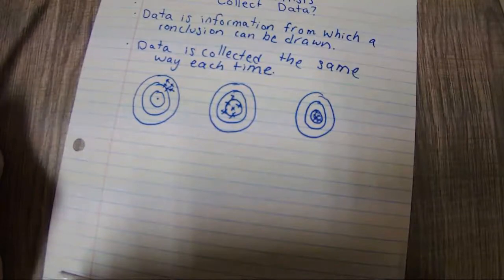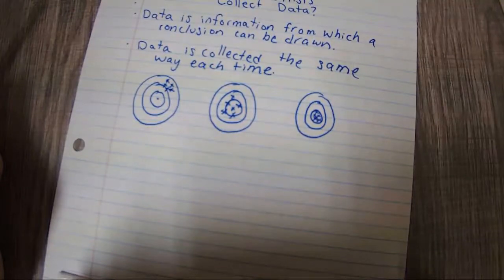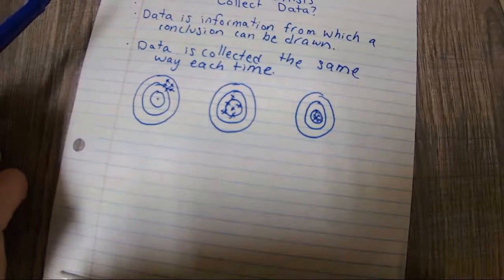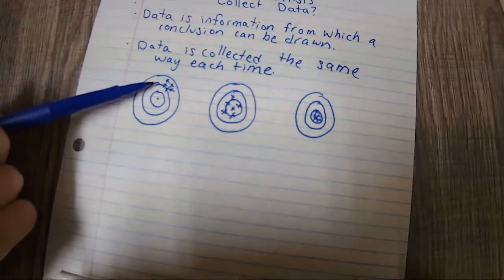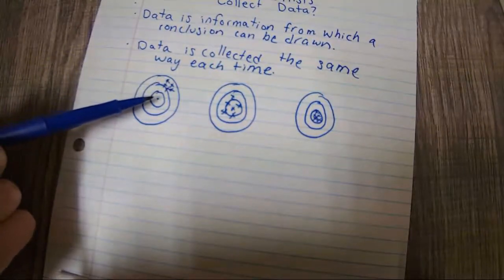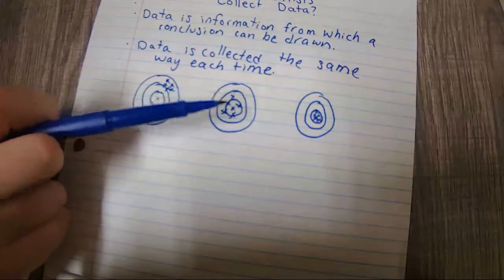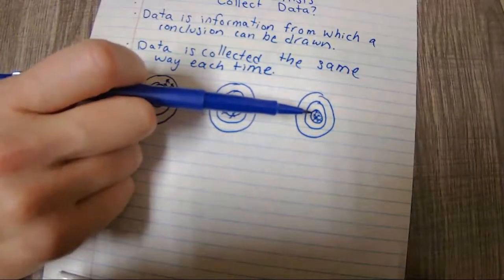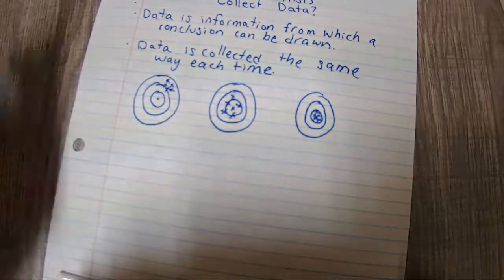Now remember, precise means all the answers are close to each other. Right, so all your data is really similar. Accurate means it's close to the right answer. And so what we're aiming for in science is to have both precise and accurate data. You want them close to each other, but you also want them close to the right answer. So we have this one is precise because they're close to each other, but they're not close to the actual right answer. This one is accurate because they're all kind of around the right answer, but they're not super close to each other. Now this target is both, right? Because they're all close to each other and they're all close to the right answer.